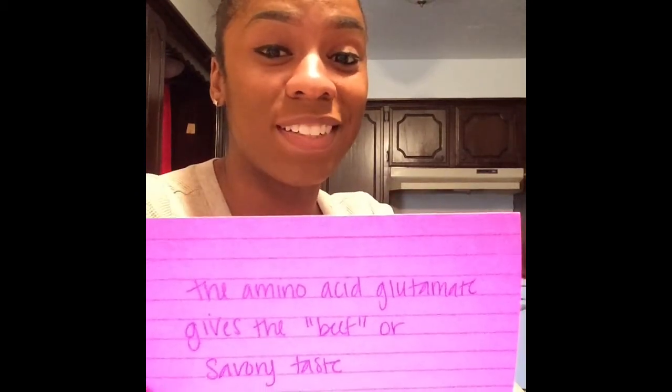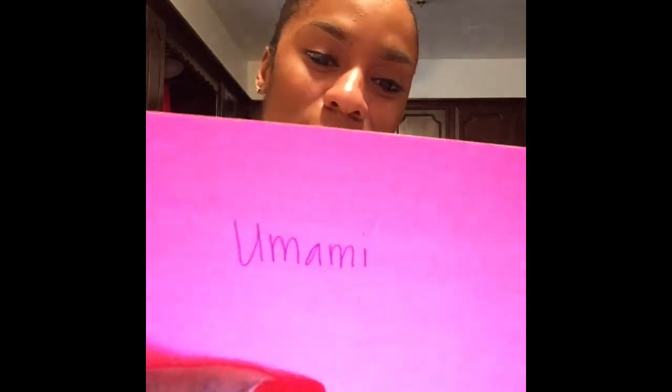Sodium and other metal ions. Salty. This is easy, okay? Alkaloids like quinine, nicotine, caffeine, morphine, aspirin are high pHs. Bitter. The amino acid glutamate gives the beef or savory taste. Bet you don't know that one. 100 points if you do. No, umami. Umami, beef, savory.